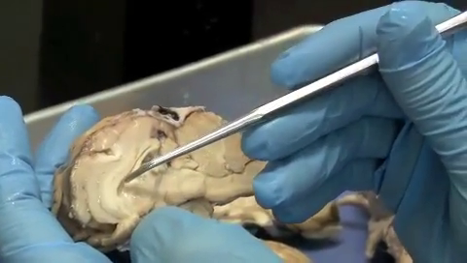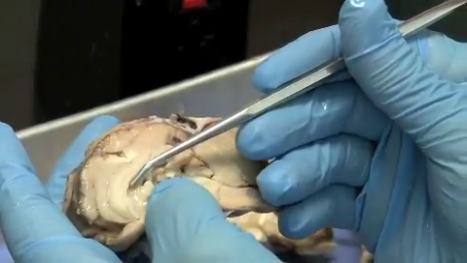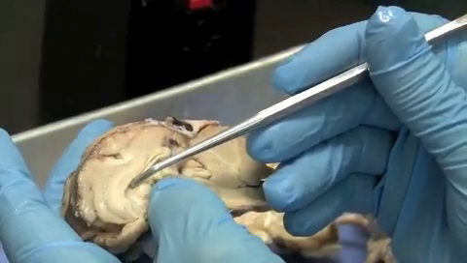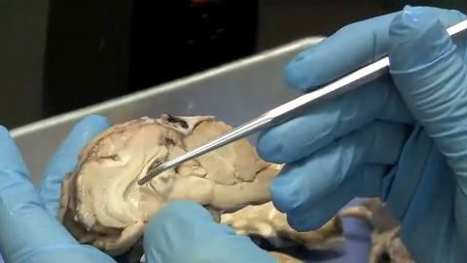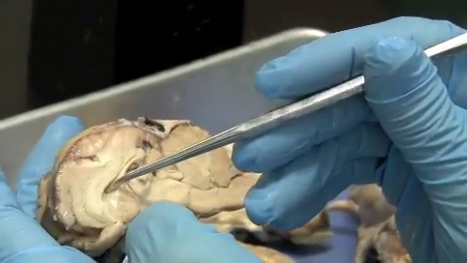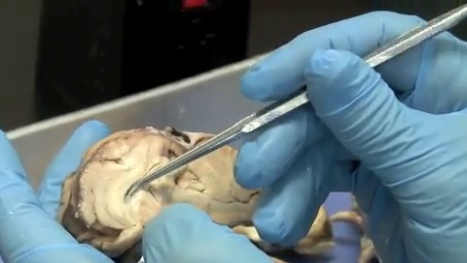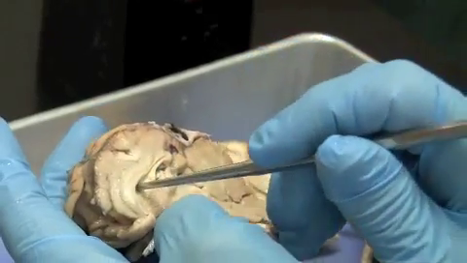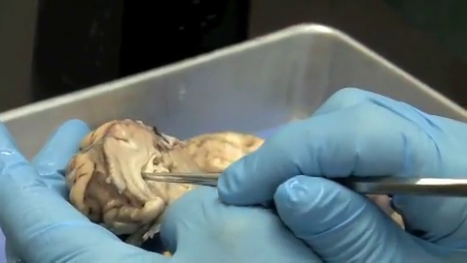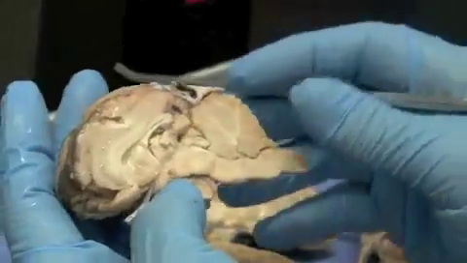In between is a space that is sometimes sealed with a membrane, and the membrane is called the septum pellucidum, and the tip of my probe is going through the septum pellucidum right now, and it's going into one of the lateral ventricles. You can't see the lateral ventricles, but you can stick your probe into them as you go through the septum pellucidum.